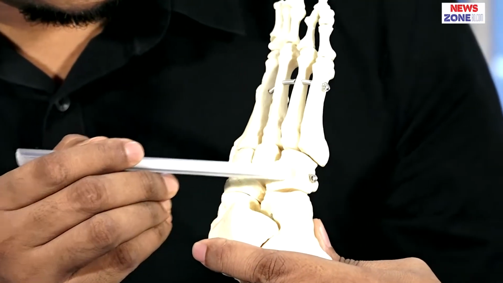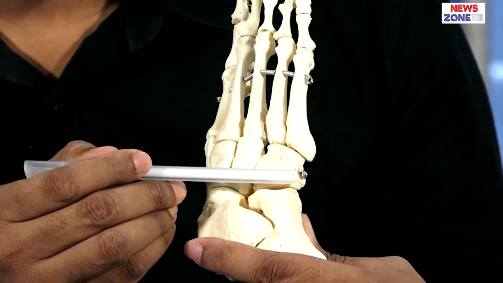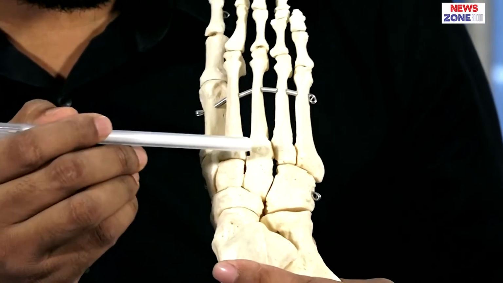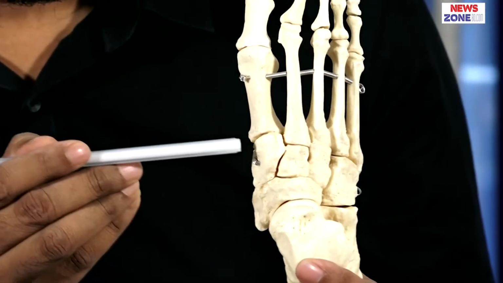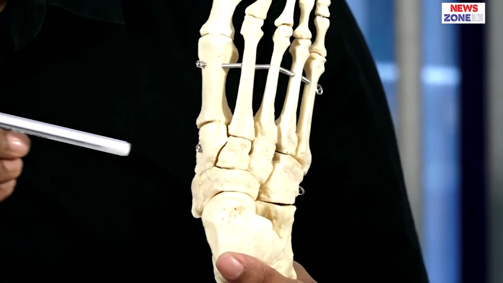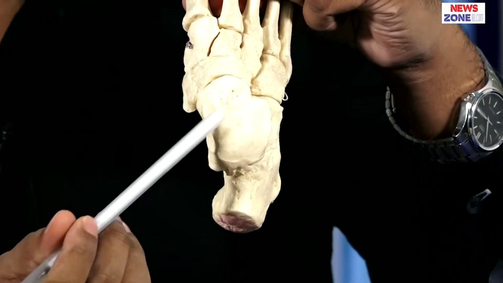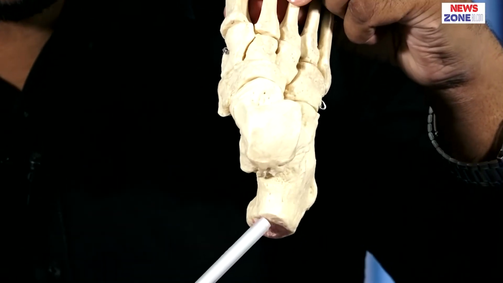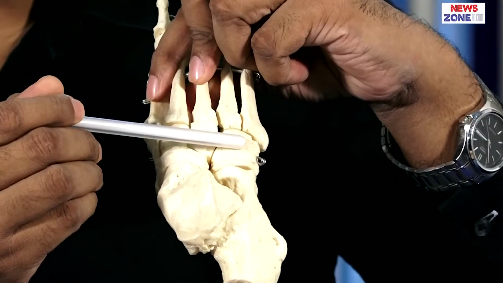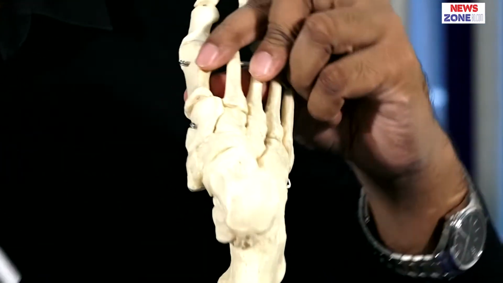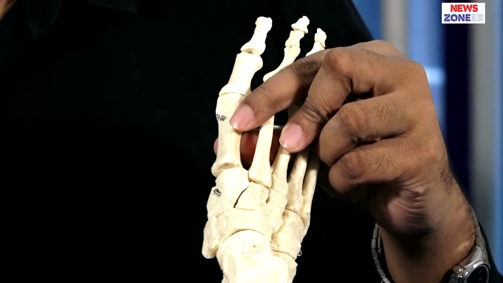Over here you can see a very quadrangular large bone, which is called the cuboid. And over here we can see very identical three bones, 1, 2, 3. These are called three cuneiform bones. So ultimately we can see talus, calcaneum, navicular, cuboid, and three cuneiforms. All these bones are combinedly called the tarsal bones.